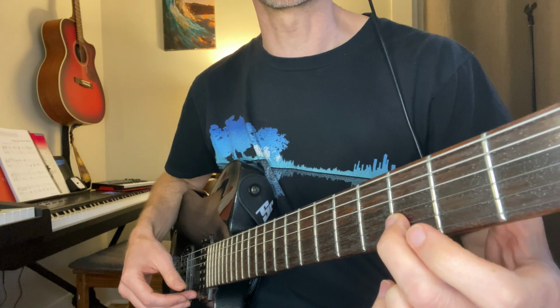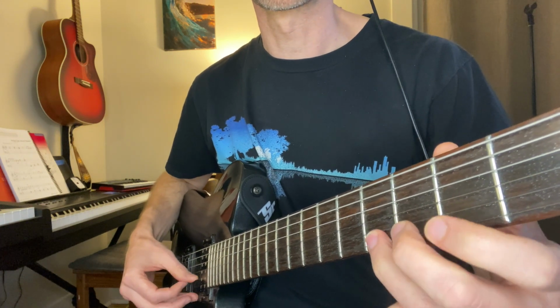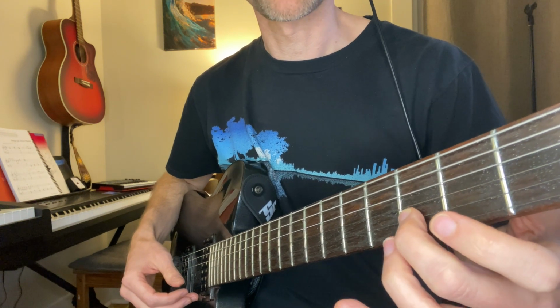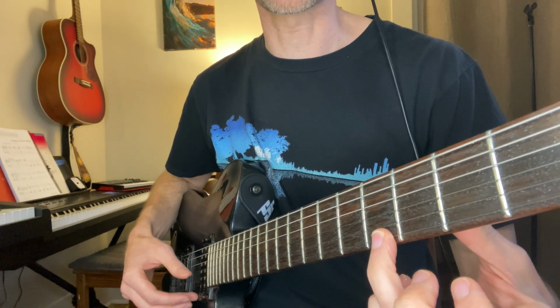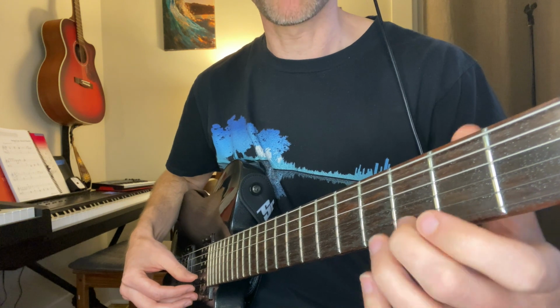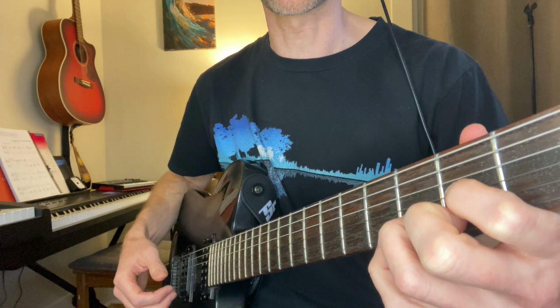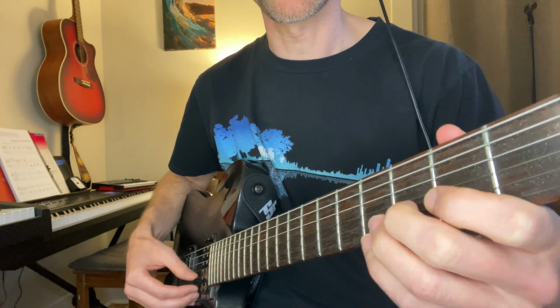And just kind of get a feel for that for a bit. It's that G sharp that makes it in the key of A, but when you play that over a D chord, it's got this really cool, mysterious feeling.